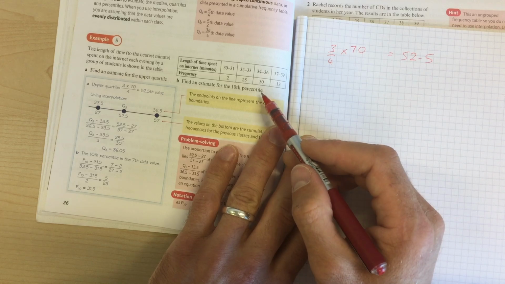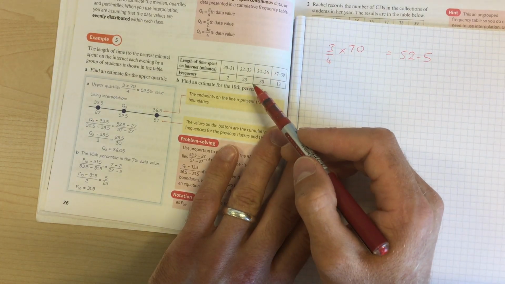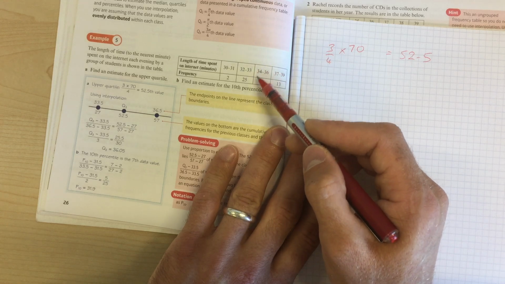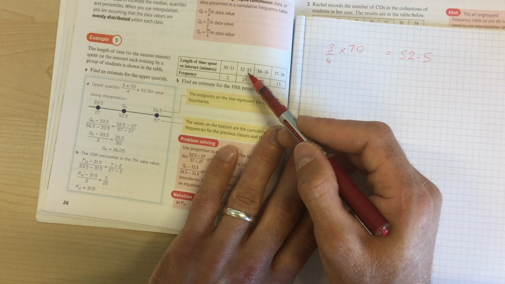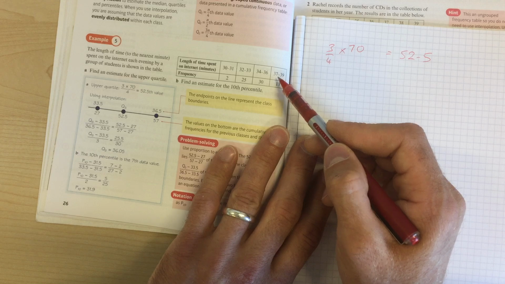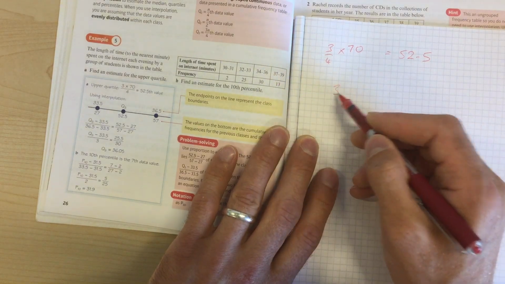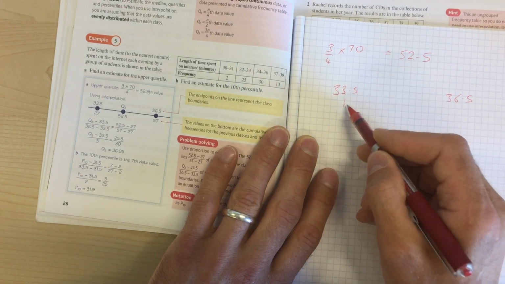We can use GCSE techniques to find out that piece of data number 52.5 is in this interval here, from 34 to 36. And if you look at the table, this group ends at 33, this one starts at 34, this ends at 36, that one starts at 37. So that group actually goes from 33.5 up to 36.5 because it's continuous data.